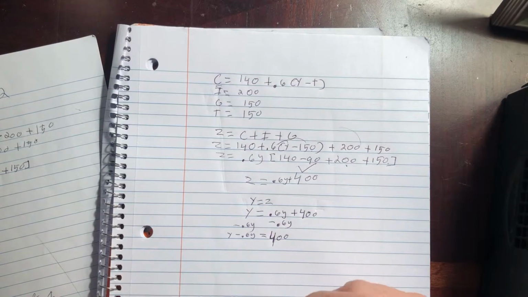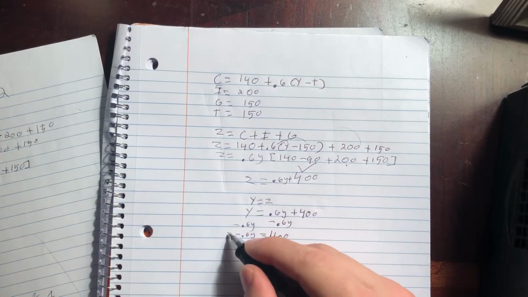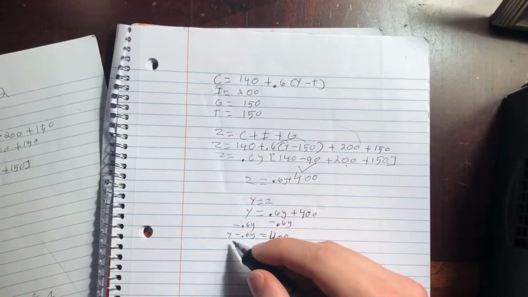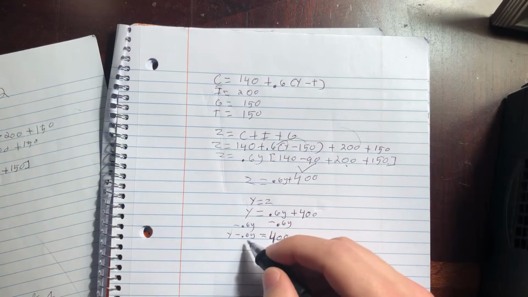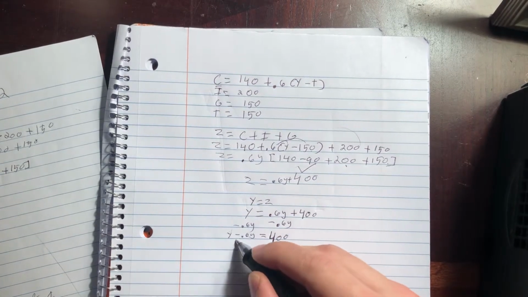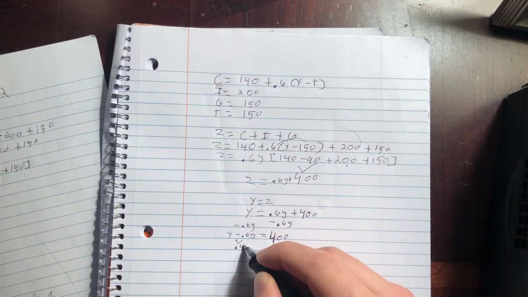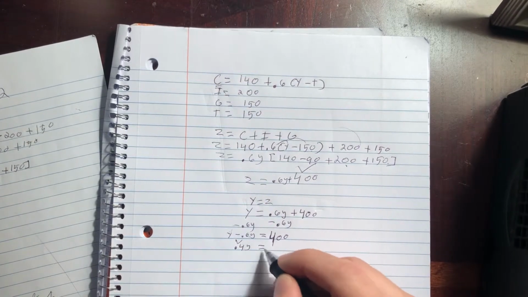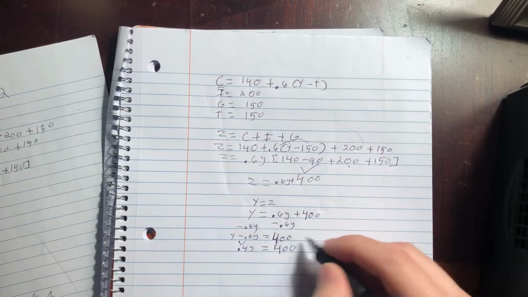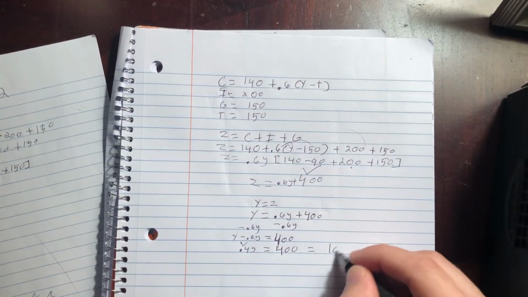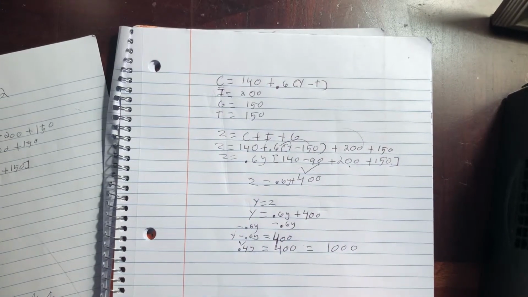This Y, because it's a variable, would equal 1, because it's 1y. So you subtract 0.6 from 1, and that gives you 0.4y equals 400. Divide 400 by 0.4, and your GDP equals 1,000. So that is your original GDP. That's pretty simple stuff.